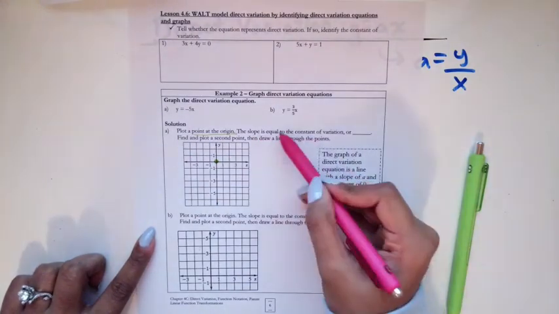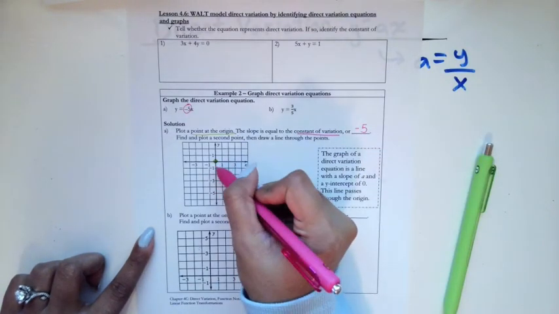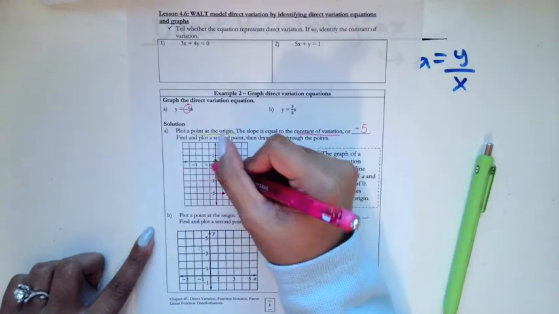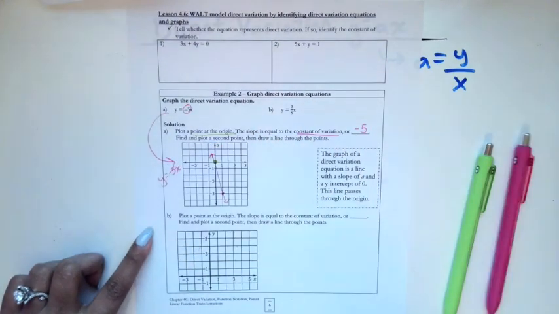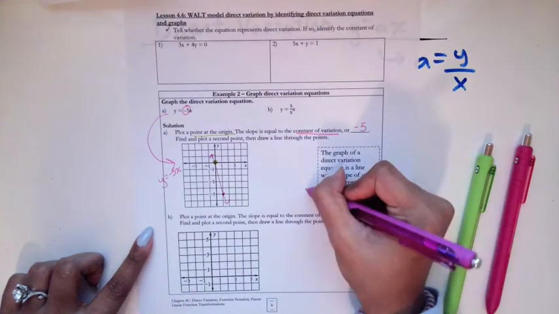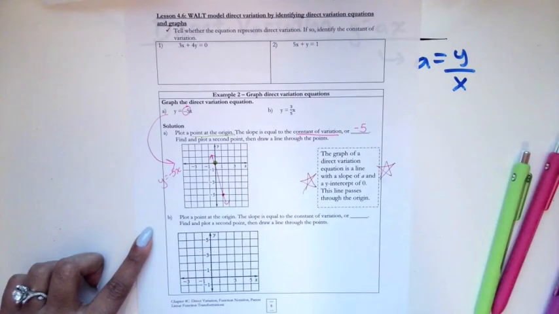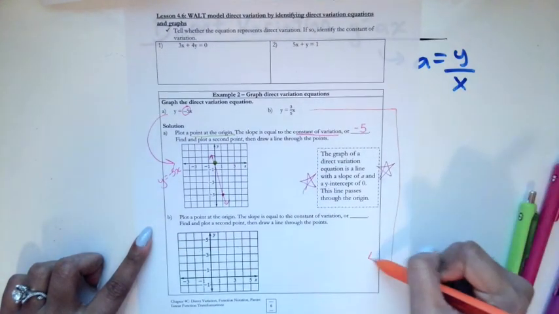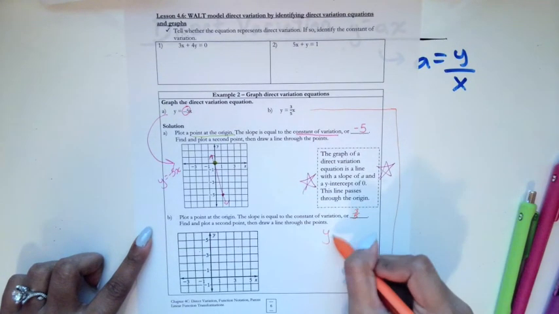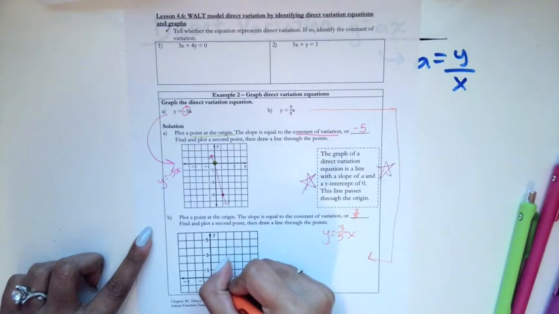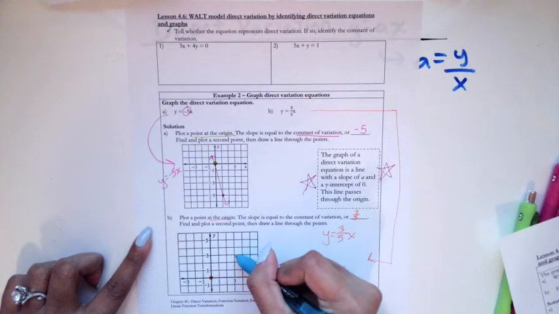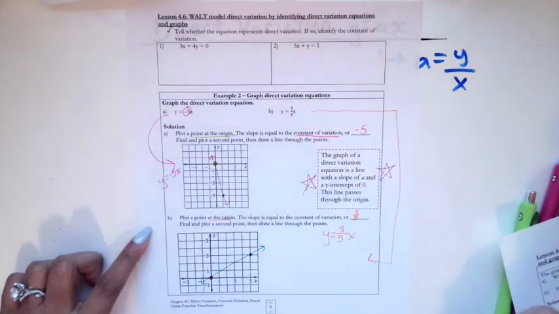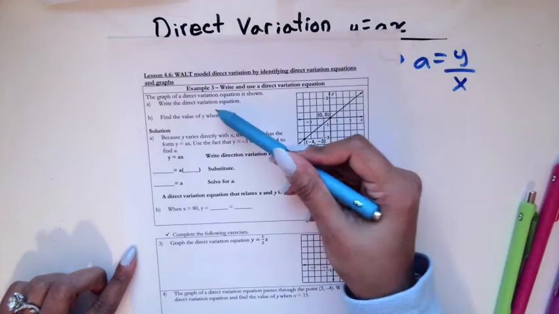Now, on page 6 in your packet, if it gives you a direct variation equation, it's literally telling you that line is a direct variation. Let's graph it. Find 0, use the slope, which in this case is negative 5, to draw a point and draw a line. Keep in mind, a direct variation is a line with a slope of a and a y-intercept of 0. The next one, again, it tells us that y equals 3/5 x. Our slope is 3/5. Put a point on 0, 0, use 3/5 and draw that slope.